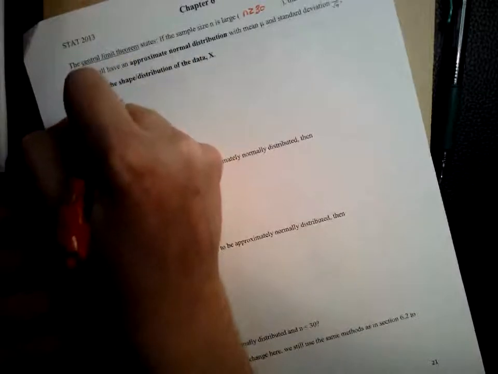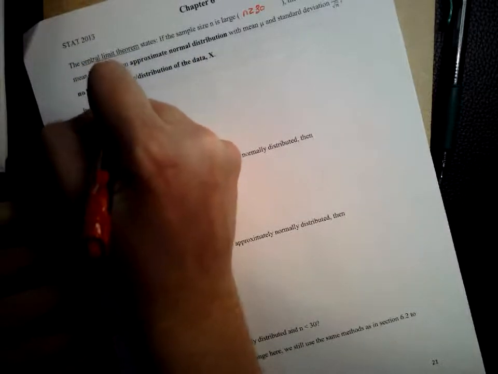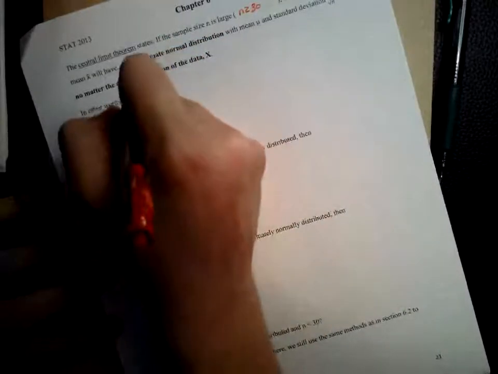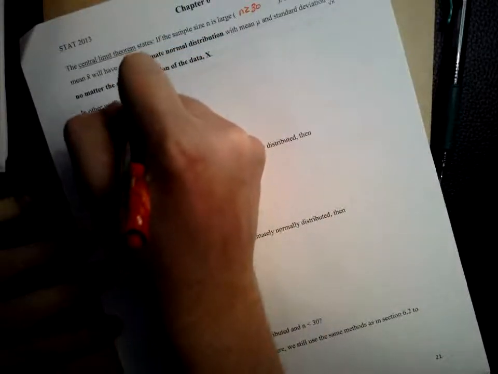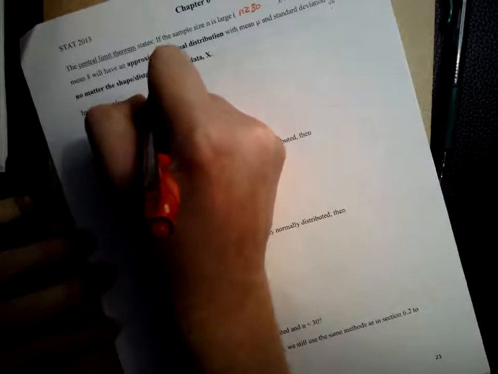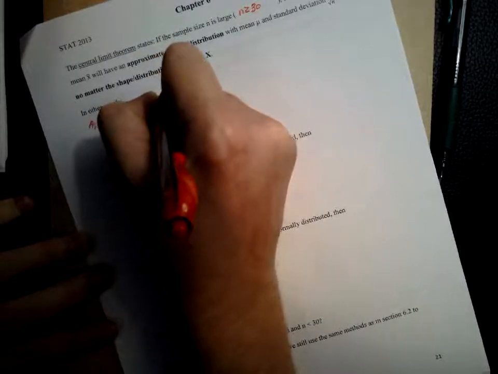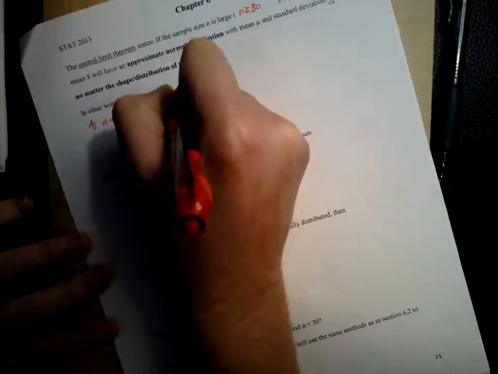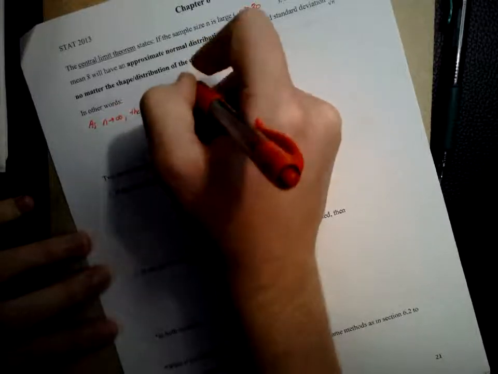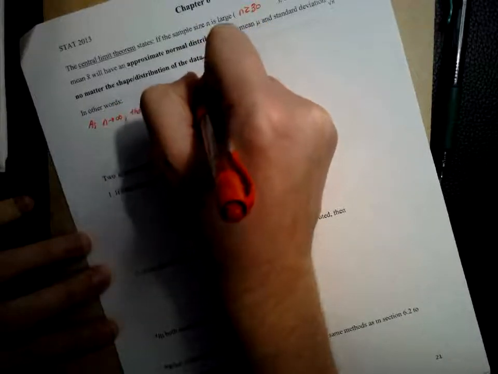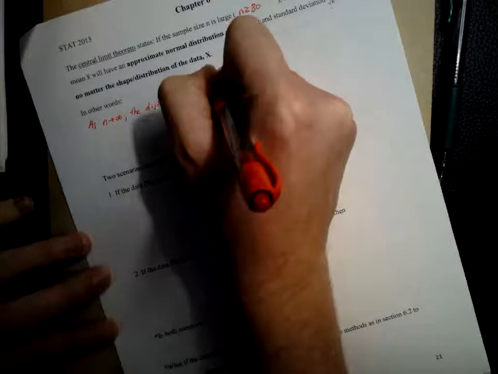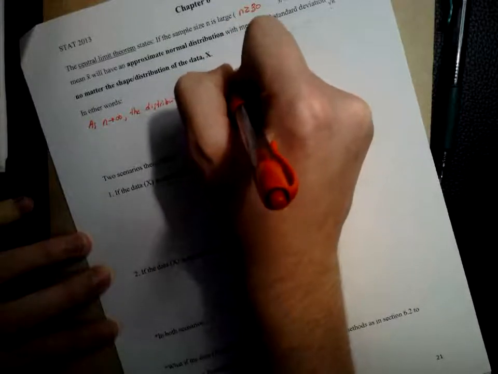Another key fact: as the sample size gets larger, as n goes to infinity, the distribution of X bar approaches the normal distribution.